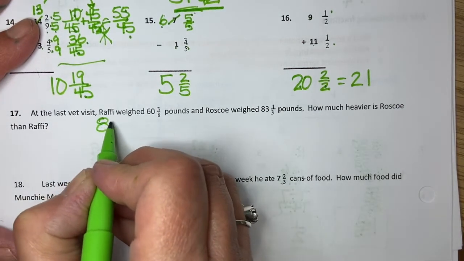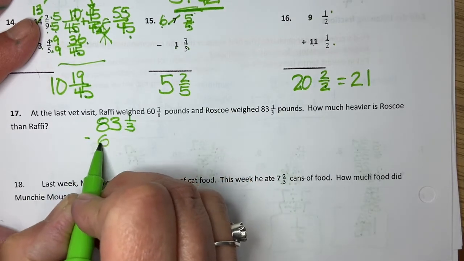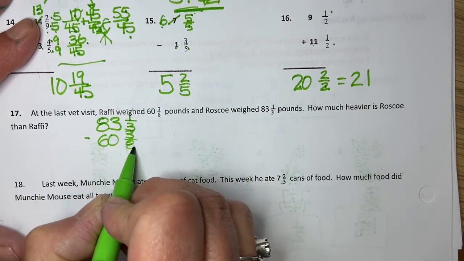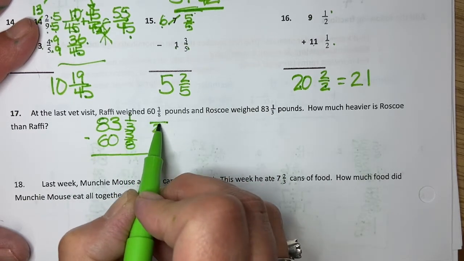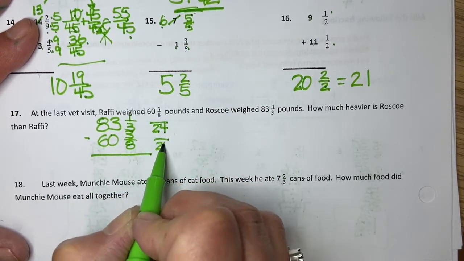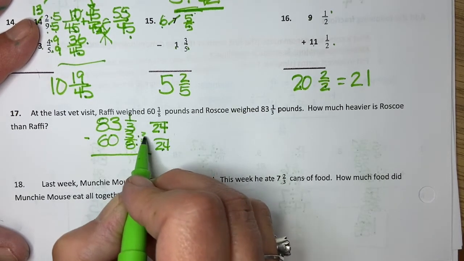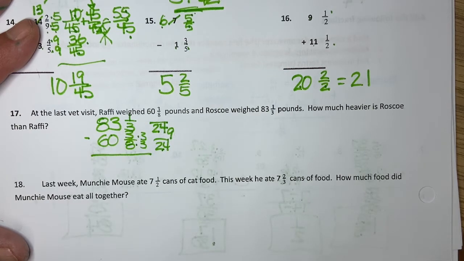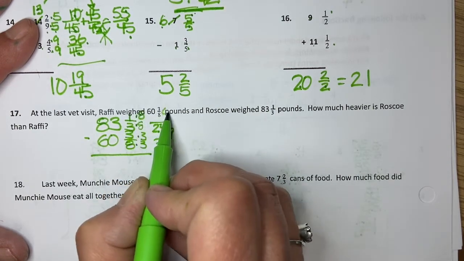So if I have 83 and 1/3 minus 60 and 3/8, I'm going to find a common denominator because I have to do that on all my problems. 8 and 3 both go into 24. I multiplied 8 times 3, so I'm going to multiply 3 times 3, and I get 9/24ths. Kind of ran out of room there. I multiplied 3 by 8, so I have to multiply 1 by 8.